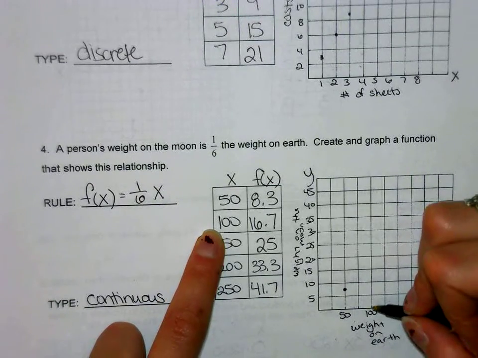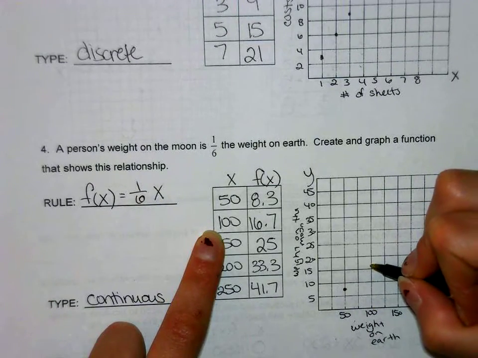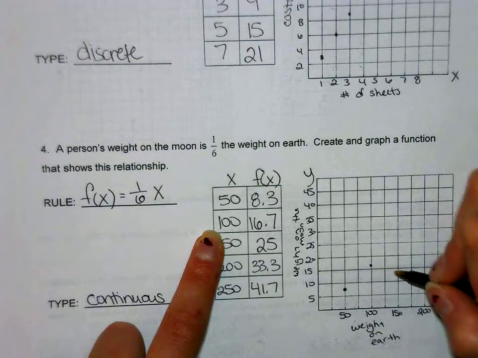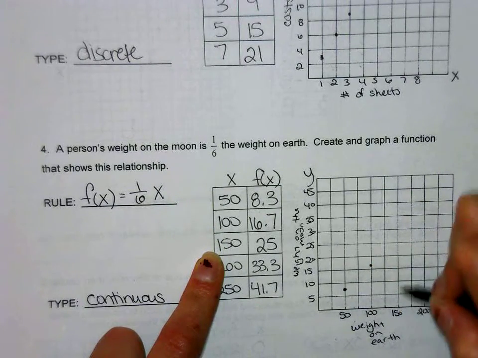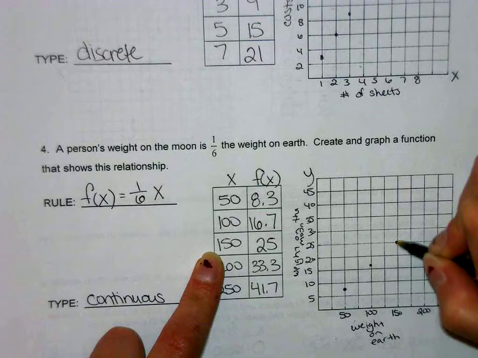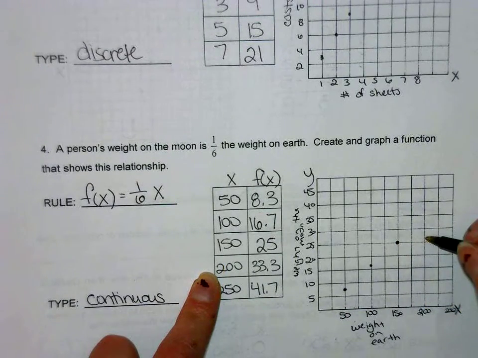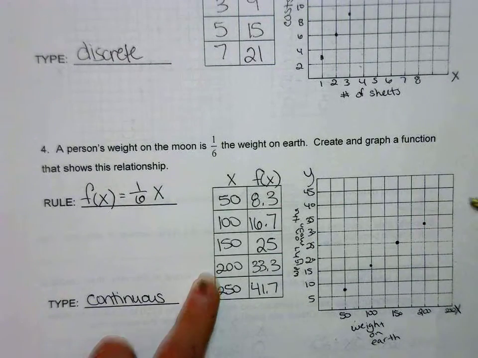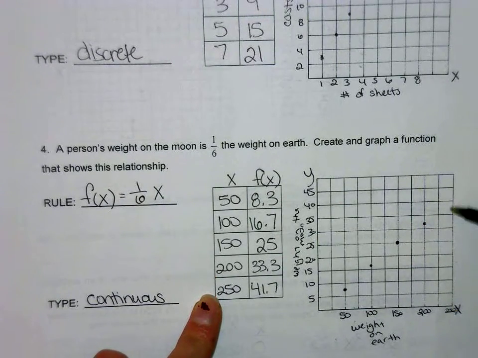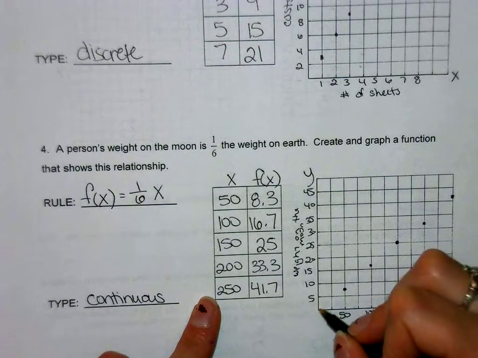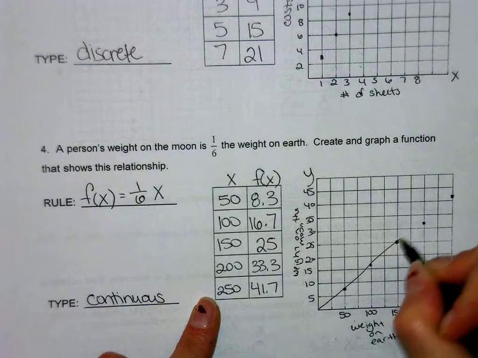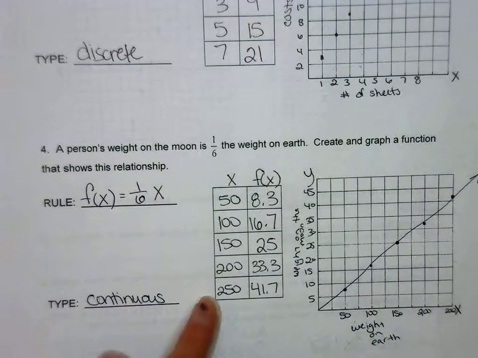100, we're at 16.7. 150, 25. 200, 33.3. And 250, 41.7. And those we connect with a solid straight line.